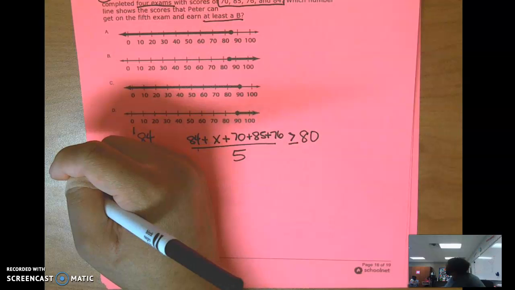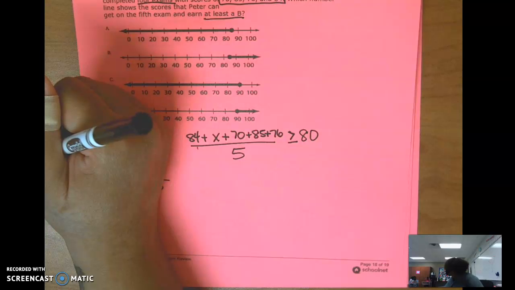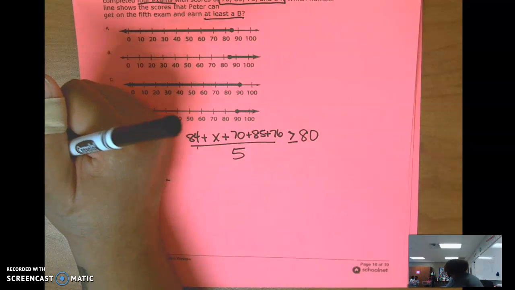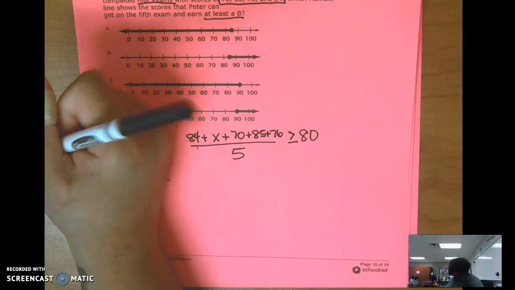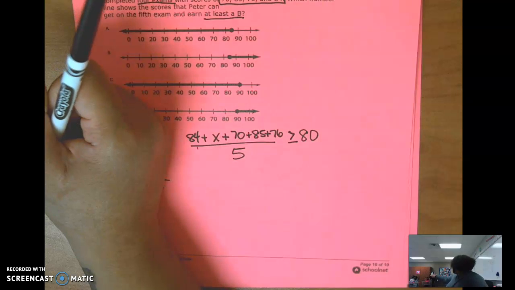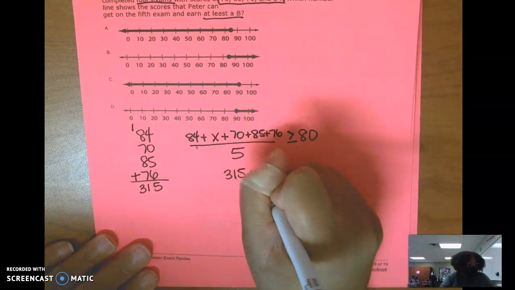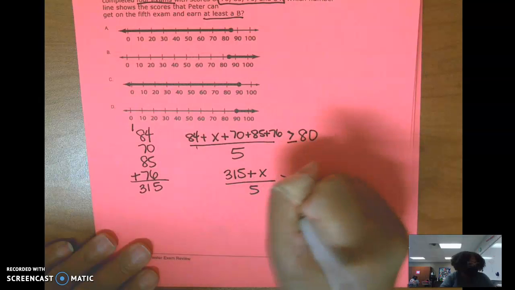I got 84 plus 70 plus 85 plus 76. If you have 105, add 200 to that. What do you get? Then add 10. No, I'm not dividing it by 5 because I have x there, and I don't know what x is. I just want the numbers added together right now. 315. So 315 plus x divided by 5 is greater than or equal to 80.